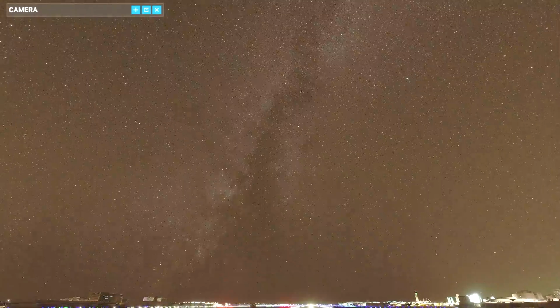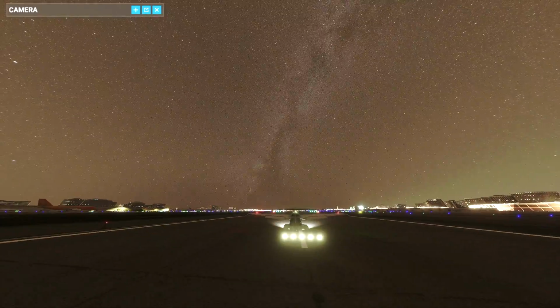I suspect it might be a hair more visible in the sim than in real life, but this is still a great simulation of urban sky glow's impact on the Milky Way.